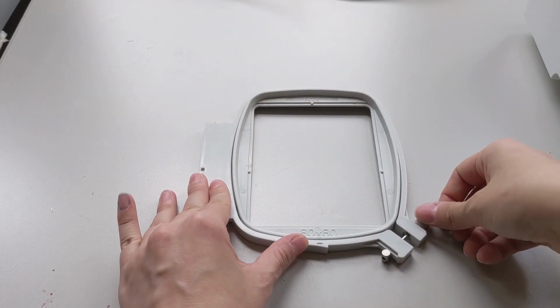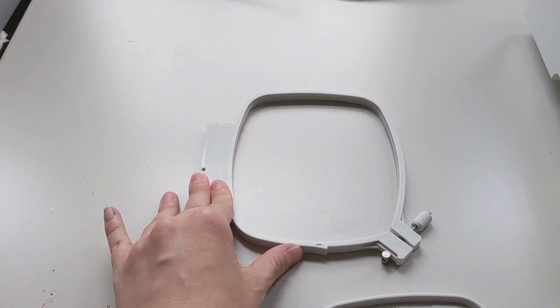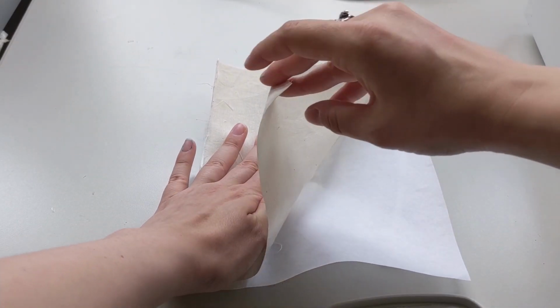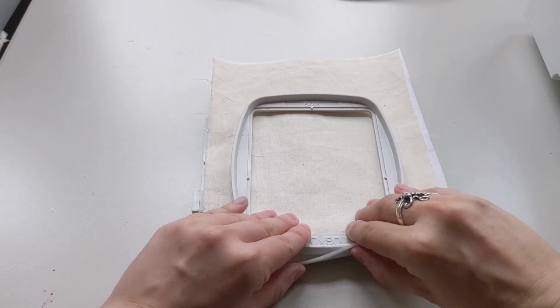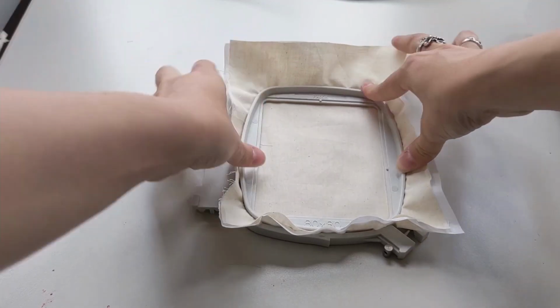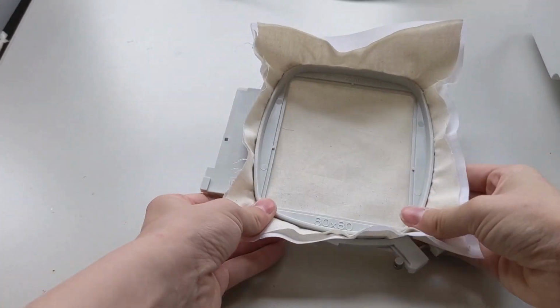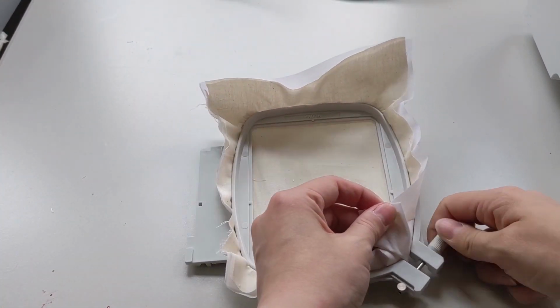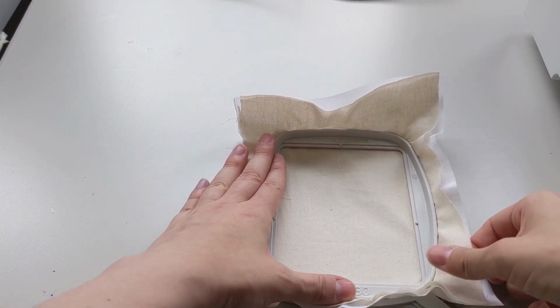To get the hoop ready, you can loosen it by turning the screw on the side and pulling out the center. Now we're going to place our two pieces of fabric. The bottom piece is the fabric lining and the top piece is the muslin. Then we're going to snap the center of the hoop back into place and we're going to tighten the screw. It should be snug, and you can pull the sides of your fabric so that it's taut and doesn't have any wrinkles.